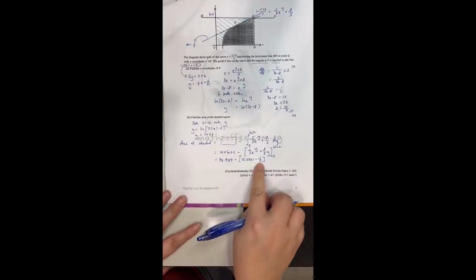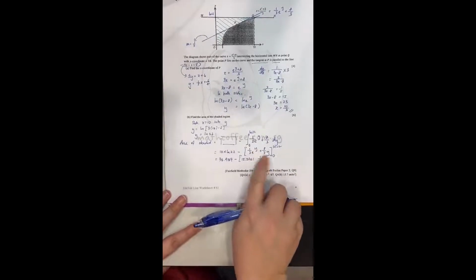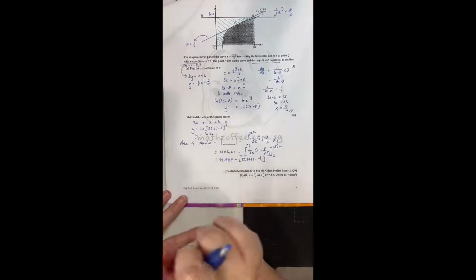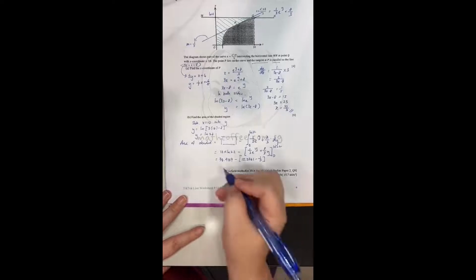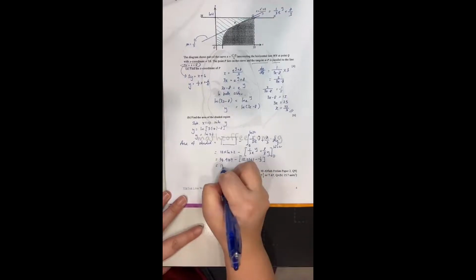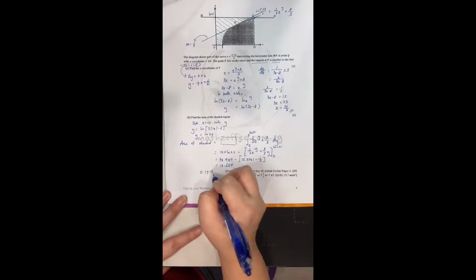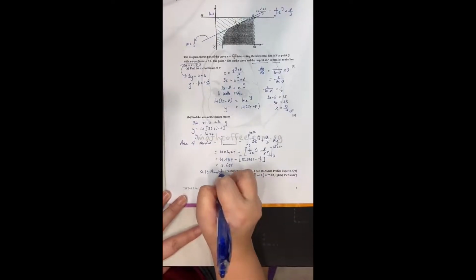So this is a common mistake that students make. They think, oh, sub 0, sure will get 0. Not necessarily. So you have to be very, very careful whether sub 0 really gives you 0 or not. Understand? Okay. Then just press the calculator. You get 15.667. Round off to 3SF: 15.7 units squared. And we're done.